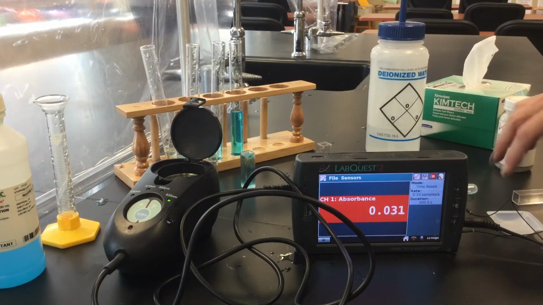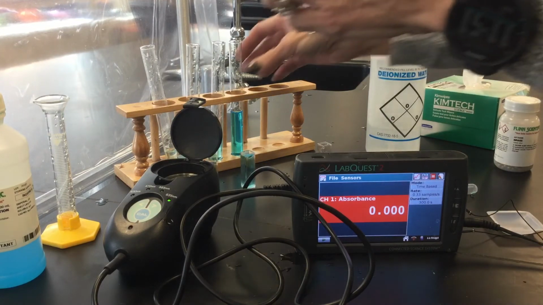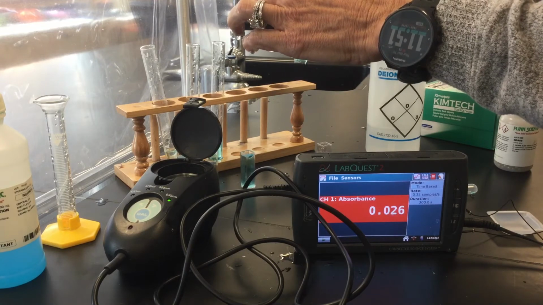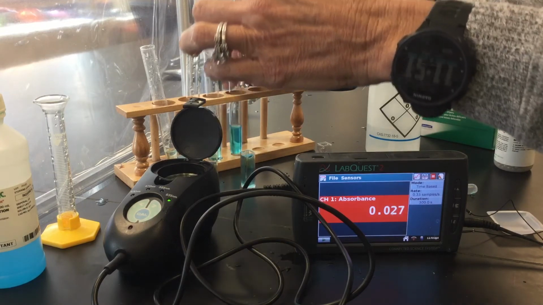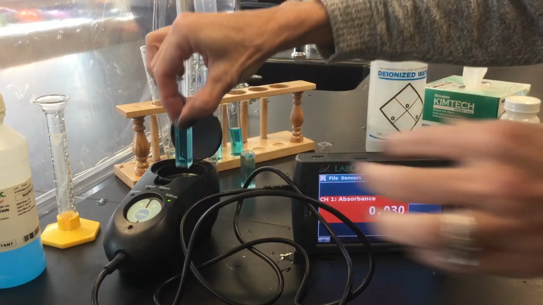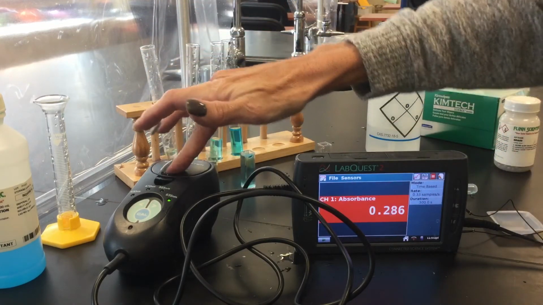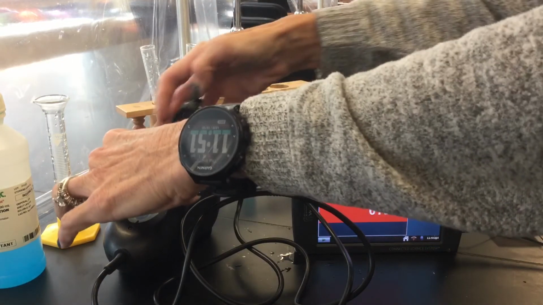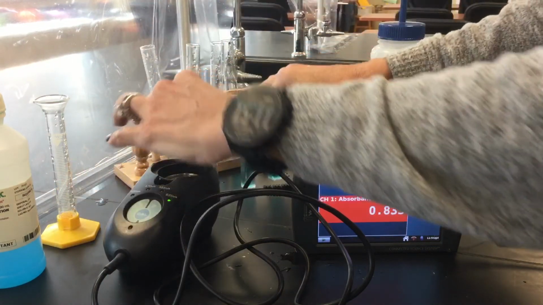And then for our final one, the full concentrated 0.4 molar. Let's see what that one says. All right, 0.930. Okay, so those are what you're going to make your Beer's Law curve with.